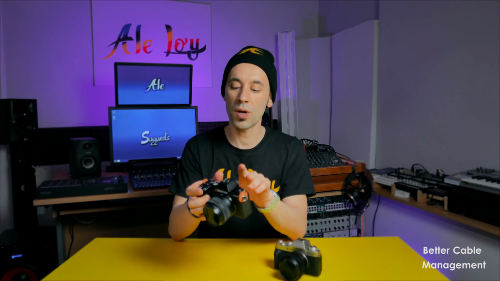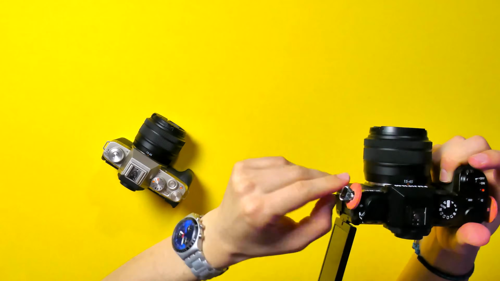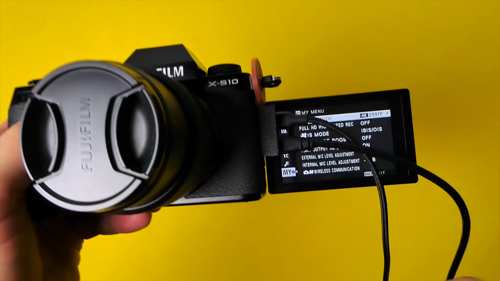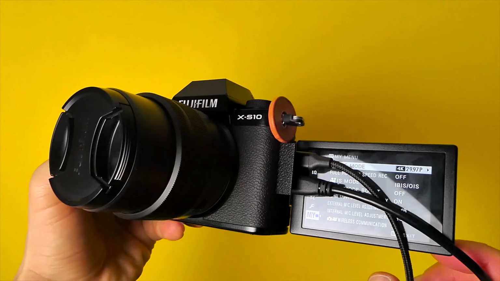The X-S10 has got something really annoying when you are just using the flippy screen. It's got all your ports here, which means that your USB cable here will block perfectly your shot, or maybe you have your HDMI cable as well. This will just block the screen. So either you buy angled cables, or you will just deal with some part of the display being blocked.